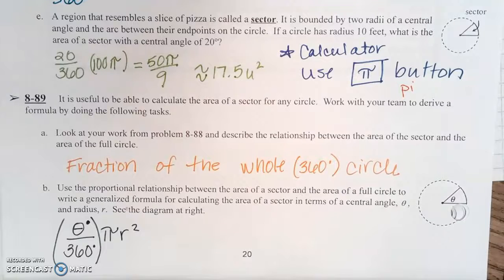All right. Question 89 says, it is useful to be able to calculate the area of the sector of any circle. Work with your team to derive a formula. Look at your work from problem 88 and describe the relationship between the area of the sector and the area of the full circle. Okay, what is the relationship?